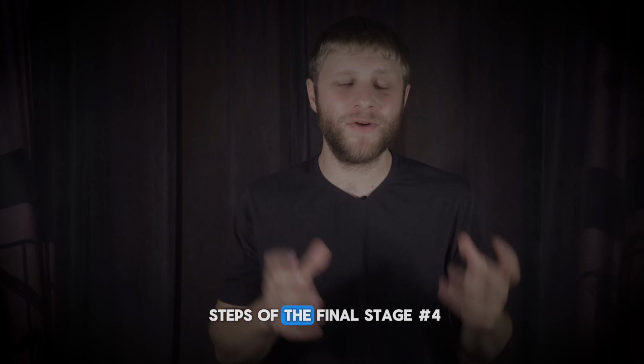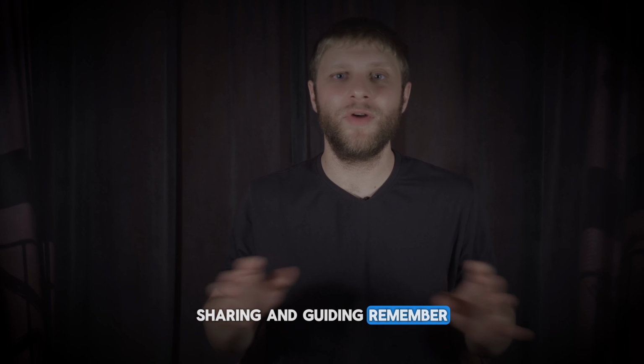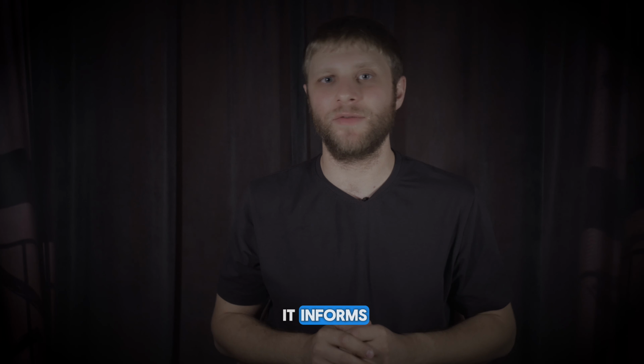And there you have it. We've covered the essential steps of the final stage number 4 in our 12-step data analytics roadmap: visualization, sharing, and guiding. Remember, data is only as powerful as the decisions it informs.